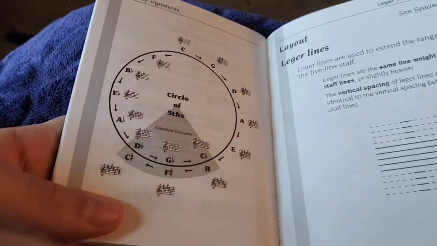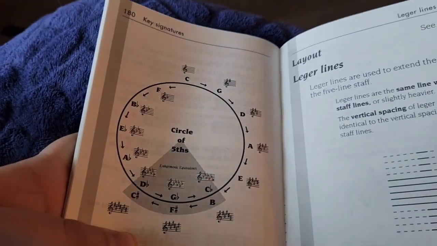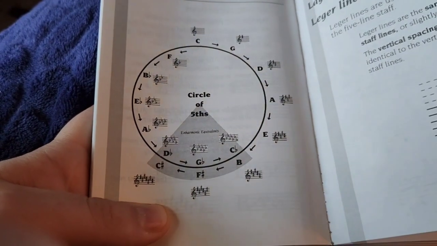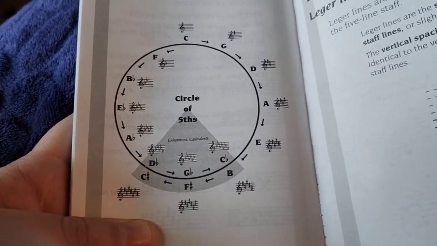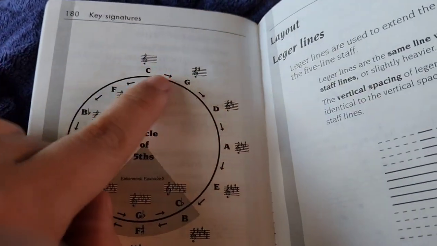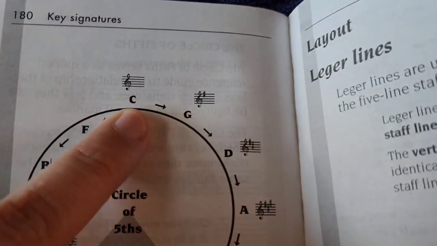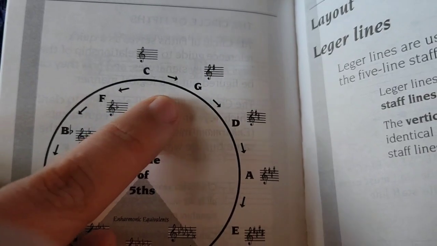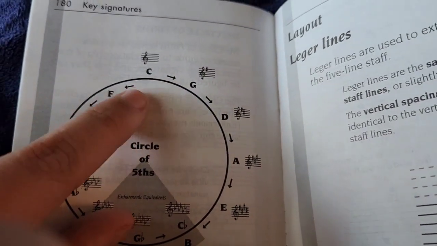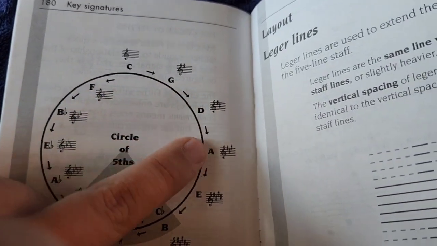Another way of laying them out is what's called the circle of fifths. Here, this is the 12 o'clock point, this is 1 o'clock, 2 o'clock, 3 o'clock, and so on. You just go around.